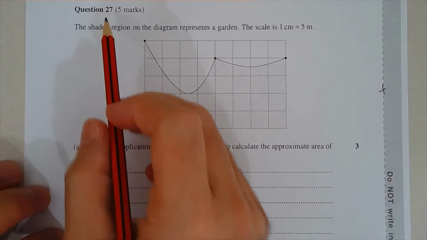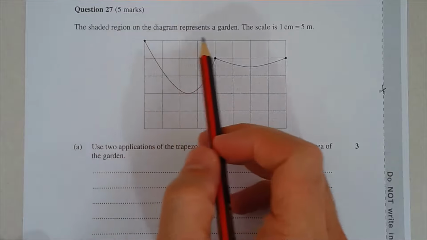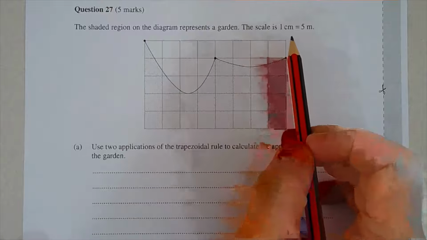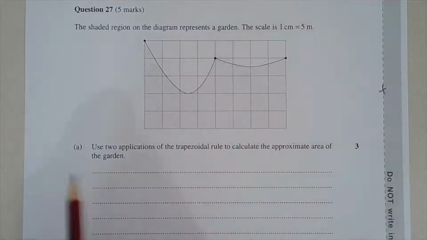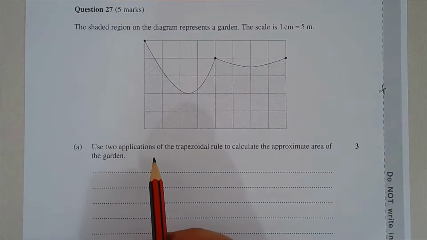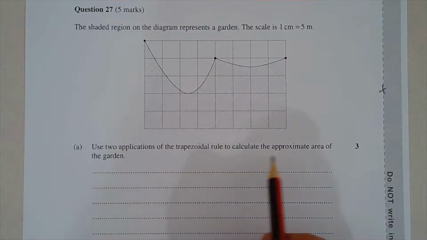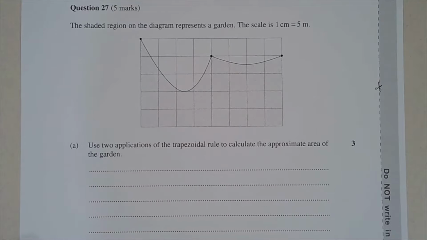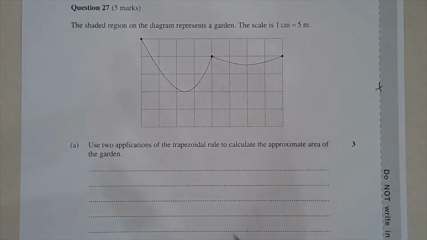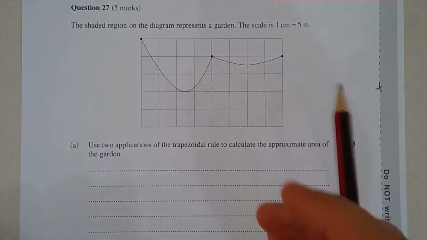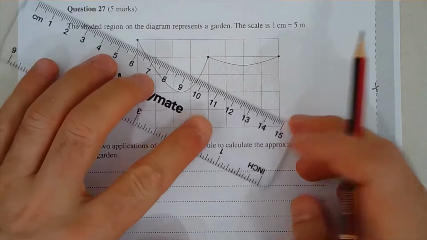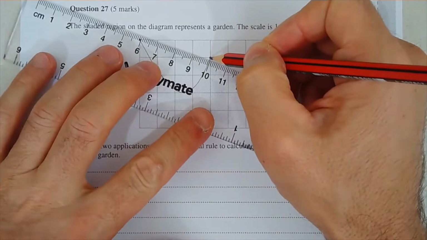Question 27. The shaded region on the diagram represents a garden. The scale is 1 centimetre equals 5 metres. Part A. Use two applications of the trapezoidal rule to calculate the approximate area of the garden. So the trapezoidal rule means we're going to try to estimate this irregular area by drawing trapeziums, basically around it. And we need two applications, which means two trapeziums. So the trapeziums have to be equal height.